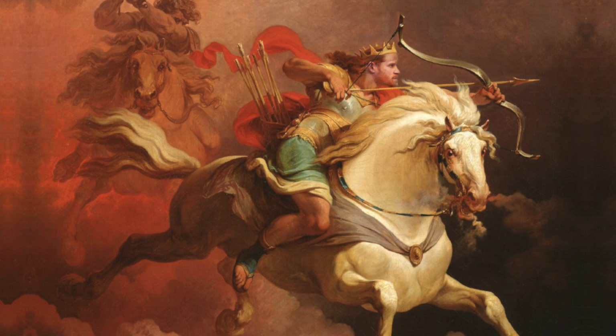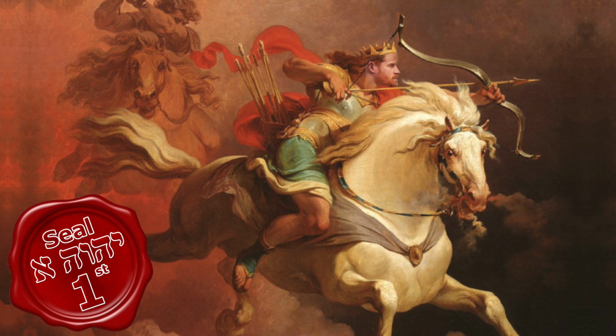Revelation chapter 6 verses 1 and 2. And I saw when the Lamb opened one of the seals, and I heard, as it were, the noise of thunder, one of the four beasts saying, Come and see. And I saw, and behold, a white horse, and he that sat on him had a bow, and a crown was given unto him, and he went forth conquering and to conquer.